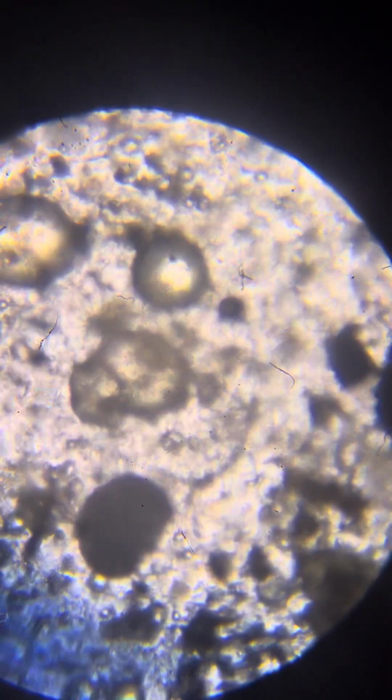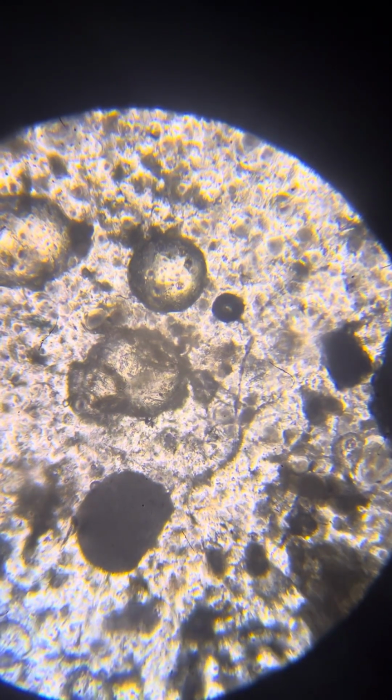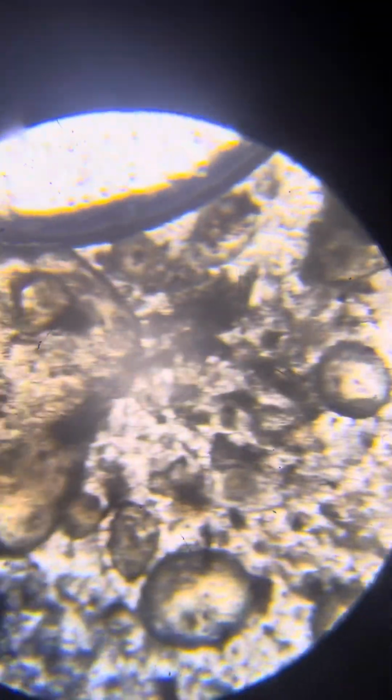Not a tremendous amount, but a very good amount. We see quite a bit. We still don't see life forms, but it's okay. It takes some time for them to grow, so it's okay.